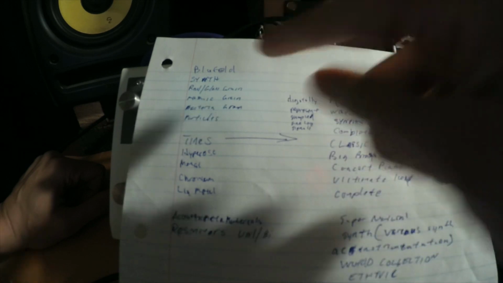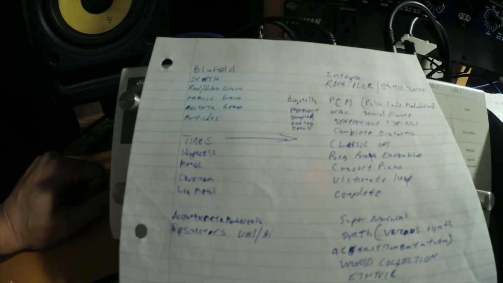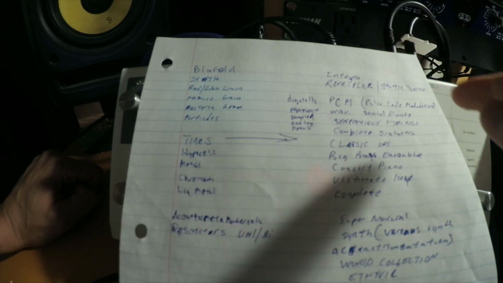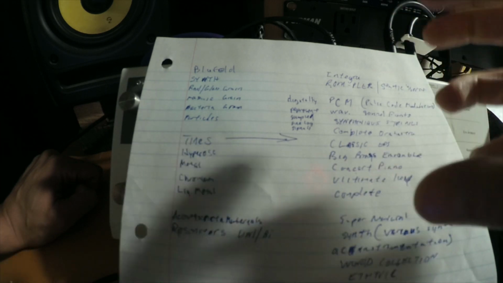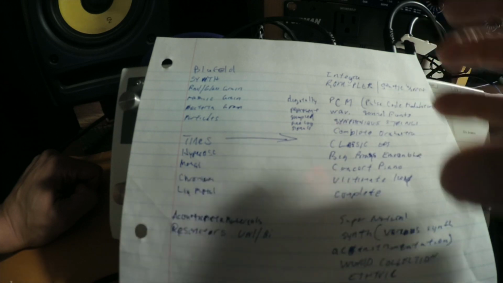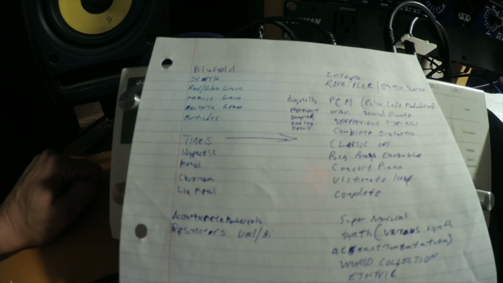Now, everybody's aware that the Blofeld can be a rompler, basically playing back sample ROMs, wave files. That's basically what a Roland Integra is, okay? It's a rompler. It comes with a whole bunch of stuff packed into it, and expansion packs that you can drag and drop into it, virtual expansion packs.